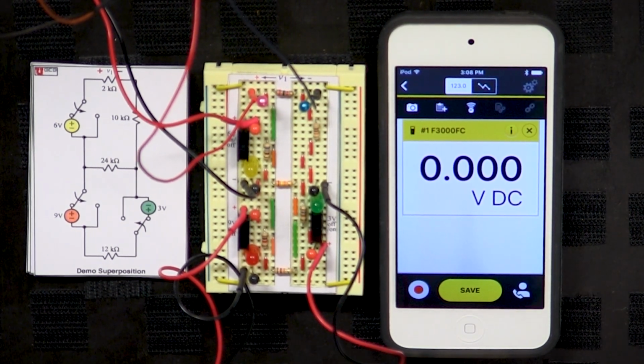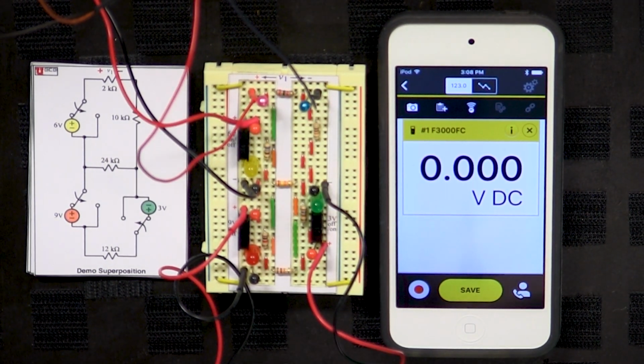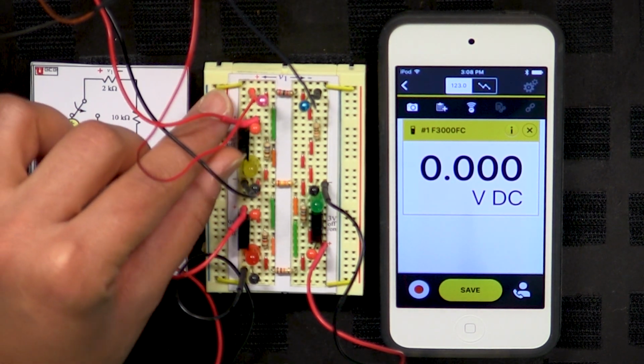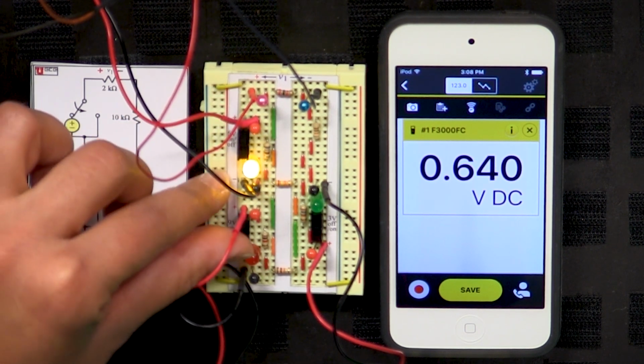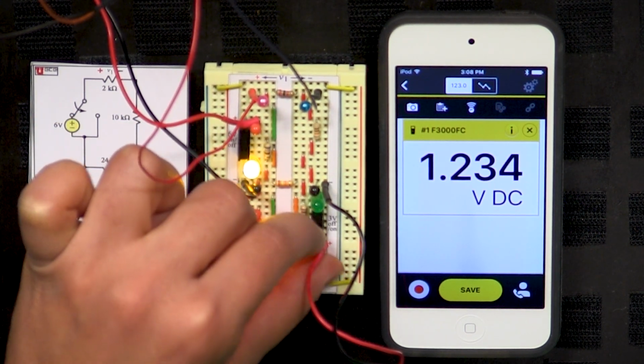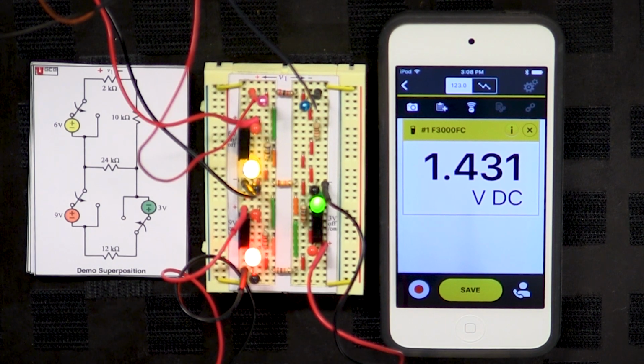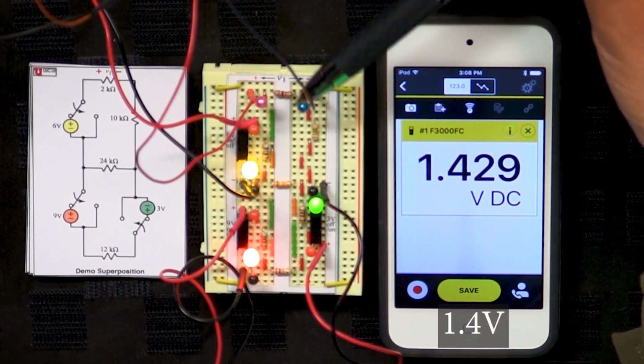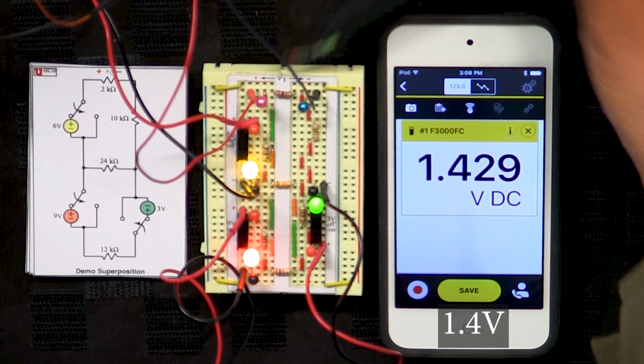For the start, let's turn on all the power supplies and see what is the total response on that resistor all together. So let's turn on 6 volts, 9 volts, 3 volts, and we get 1.4 volts across the 2 kilo ohm resistor.